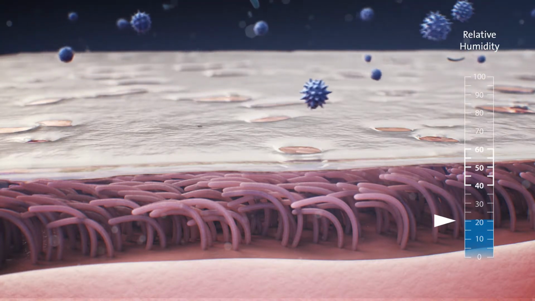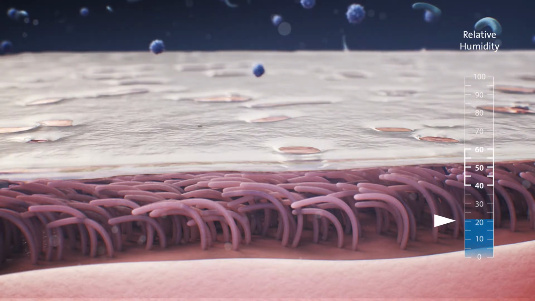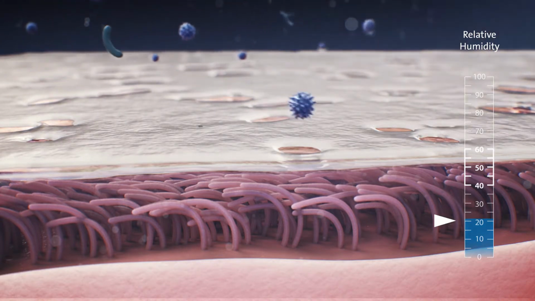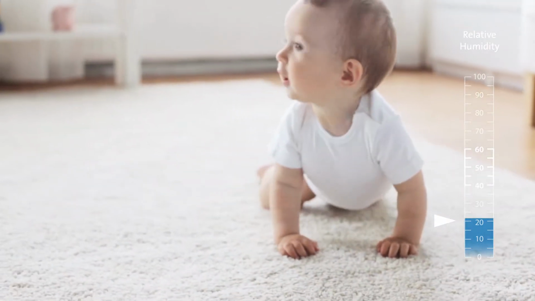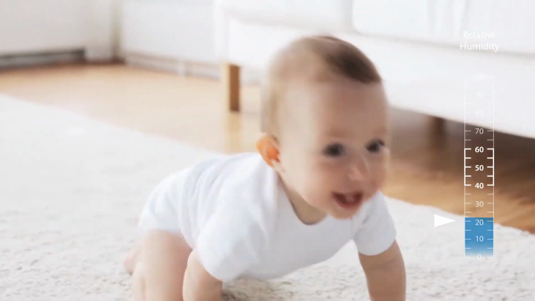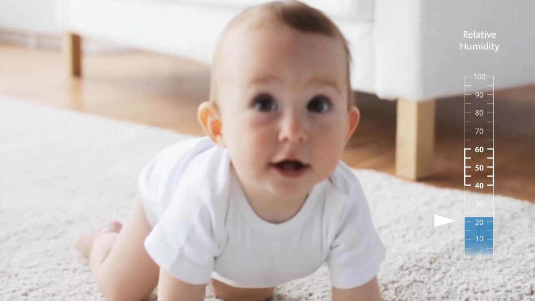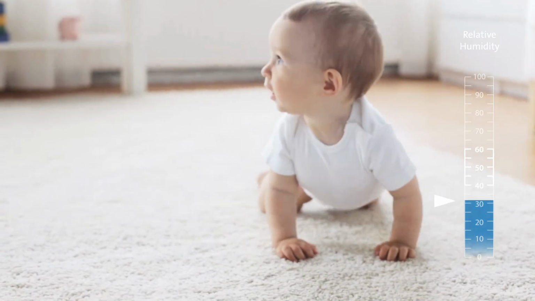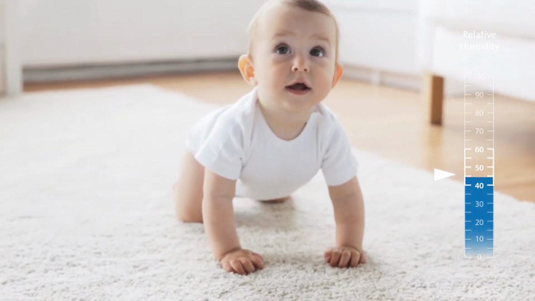Therefore, with increasing dryness, the mucous membrane of the respiratory tract loses its important function of immune defense. The germs, viruses and bacteria to which the organism is exposed increase rapidly in number. A comfortable humidity is therefore not only a comfort, it is active health protection for your body and for your family.